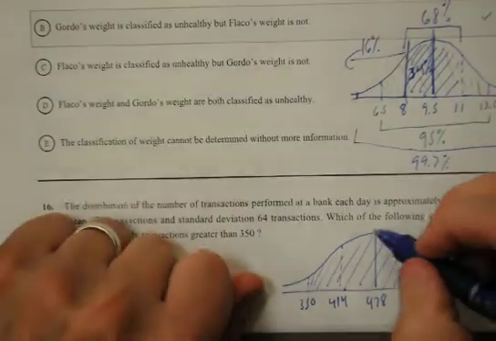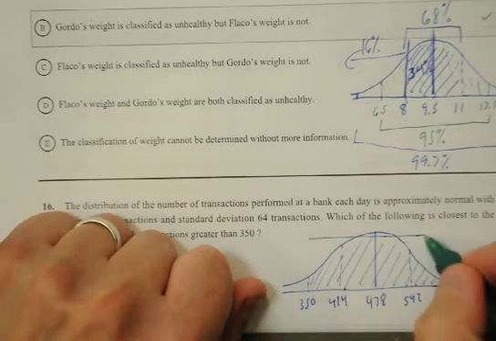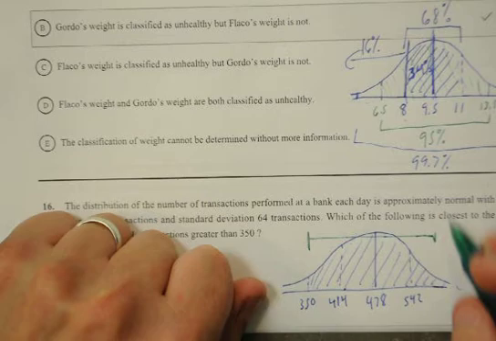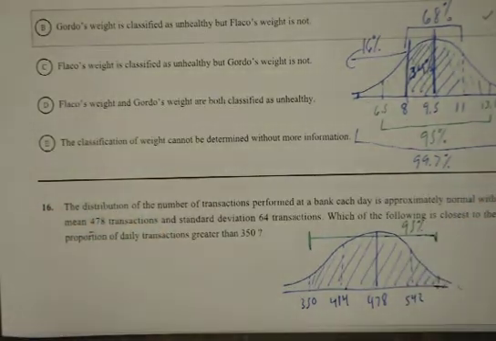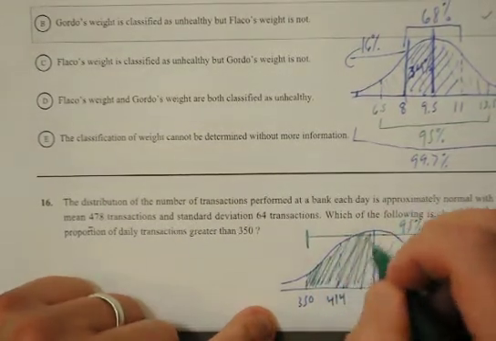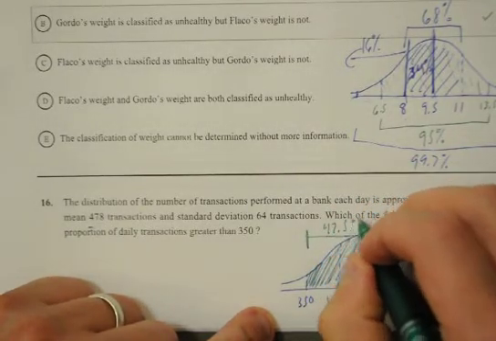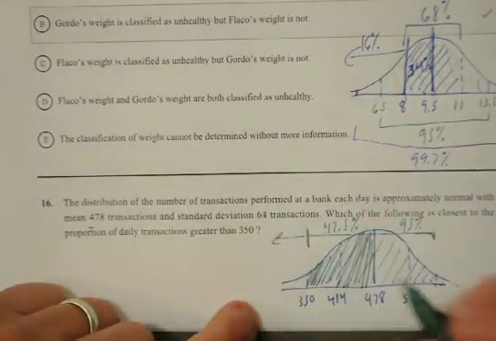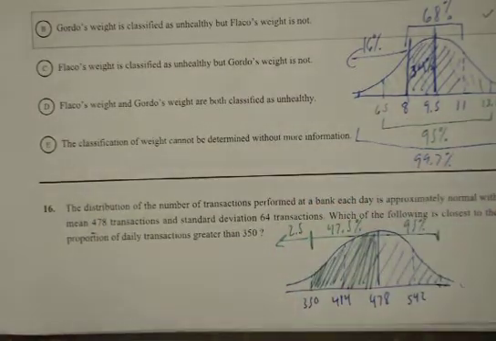Alright, so this here, within 2 standard deviations, is 95%. So I'm going to do 95 divided by 2. That makes this here 47.5%, which makes this part, 50 minus 47.5, 2.5%.